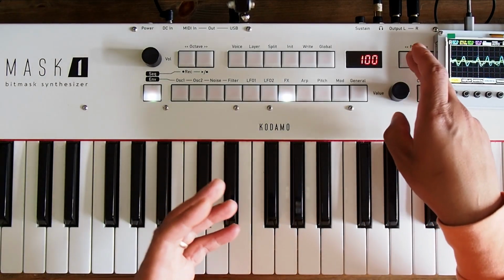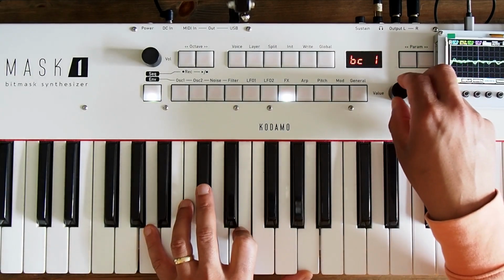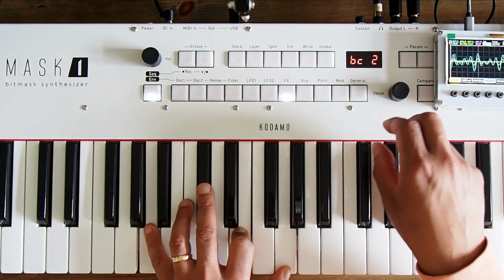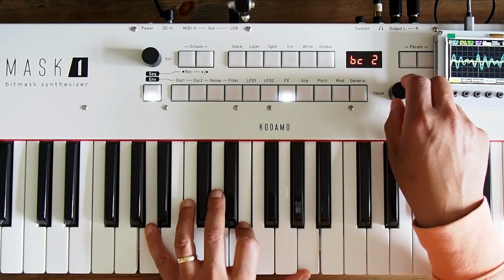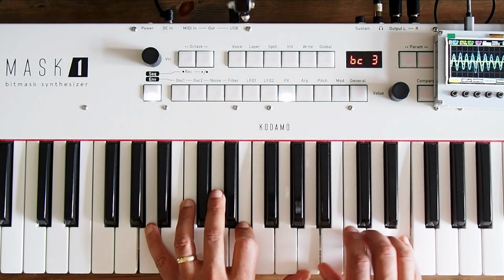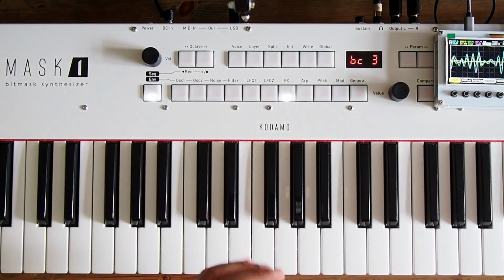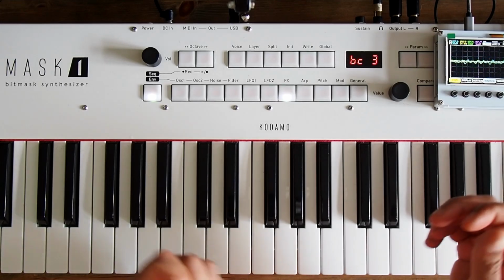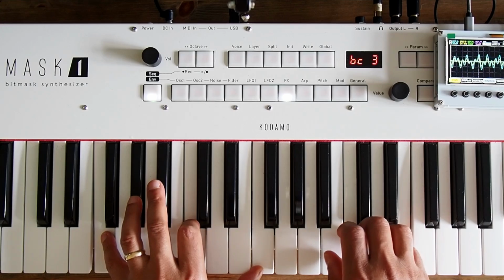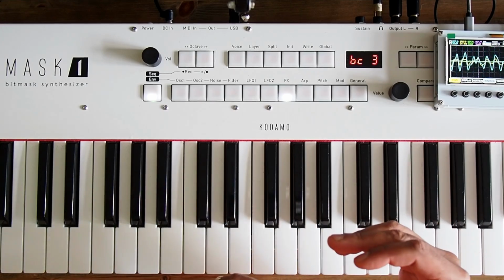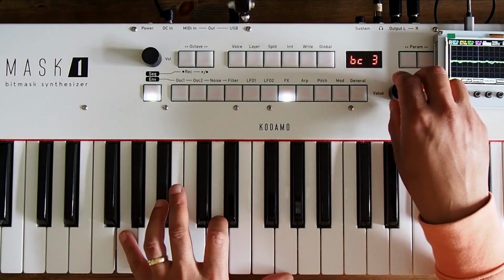So I'll scroll through the bit crusher effects and see what difference each setting makes. I think it's not necessarily the effect that you'd want for this patch, but in some settings, just adding that effect really adds a bit of bite to it.